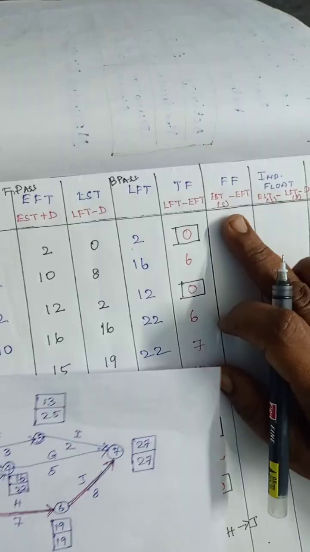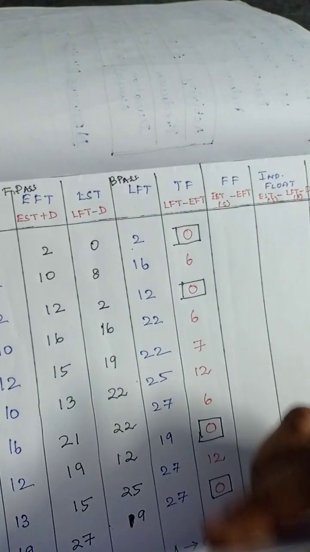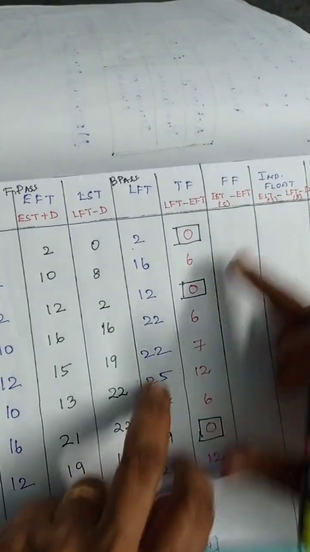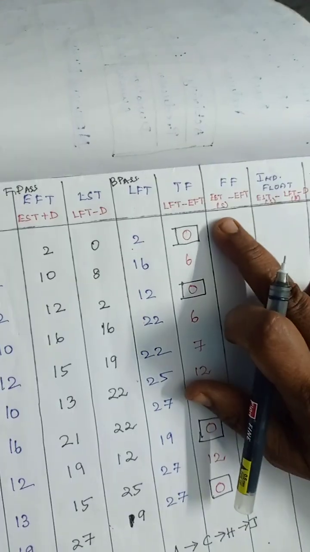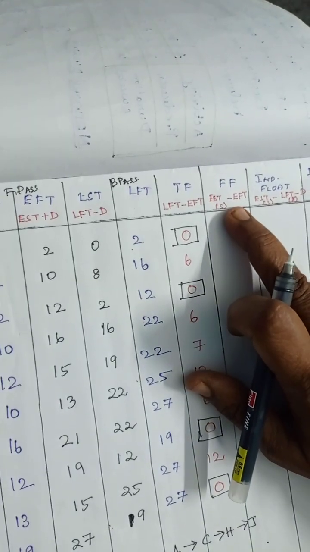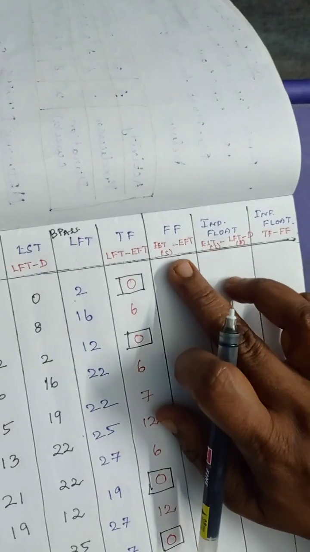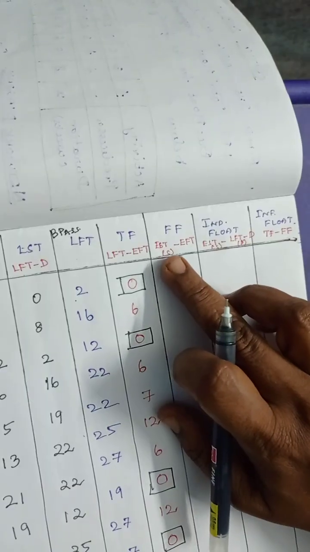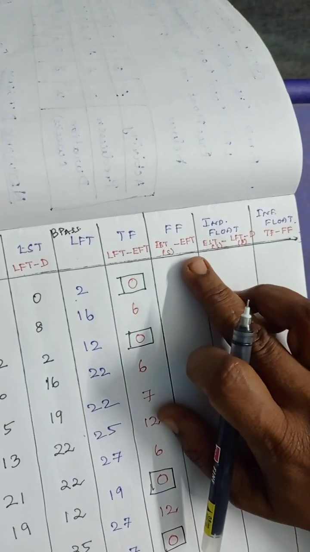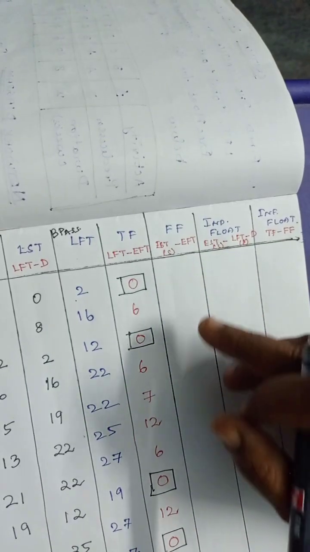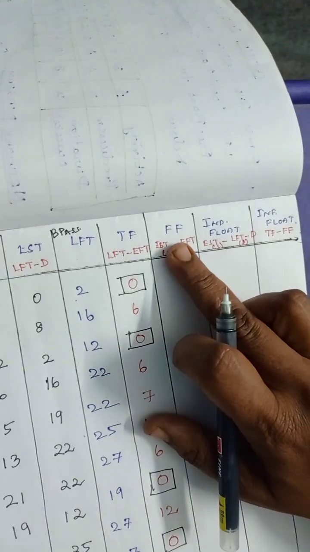Next one is free float. The formula to calculate the free float is earliest start time of the successor minus earliest finish time. It is the free float.